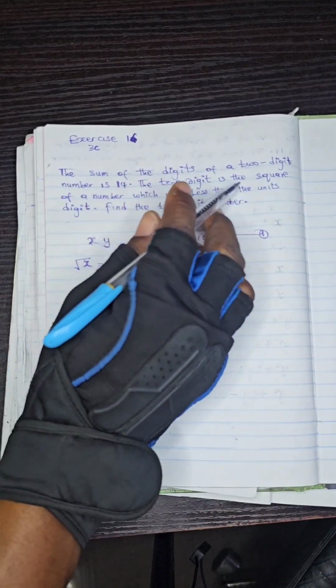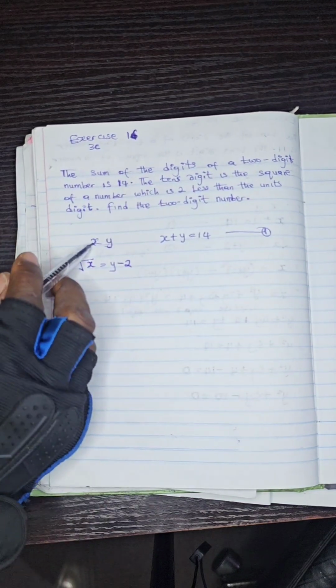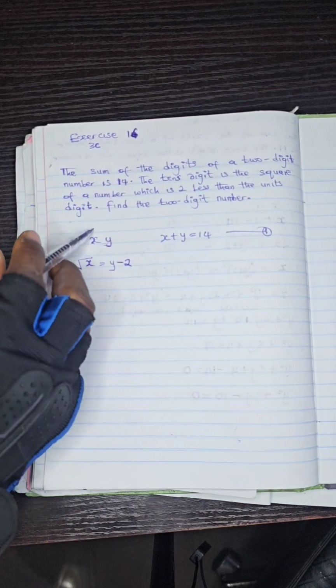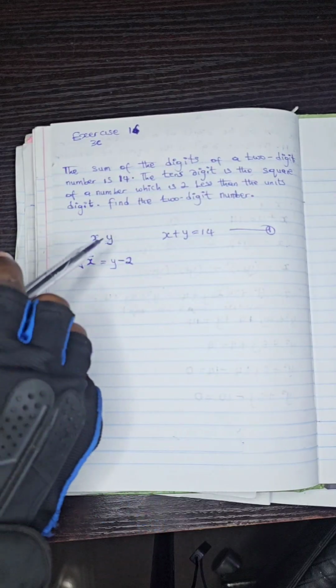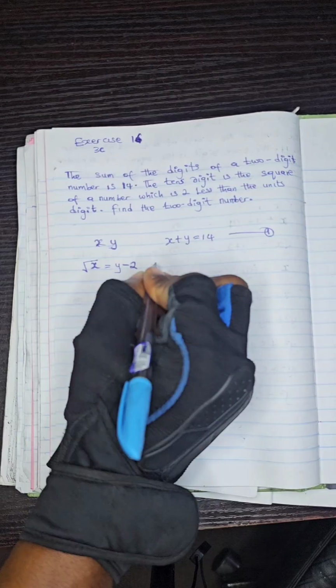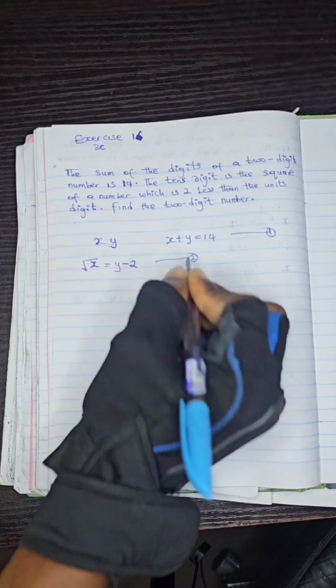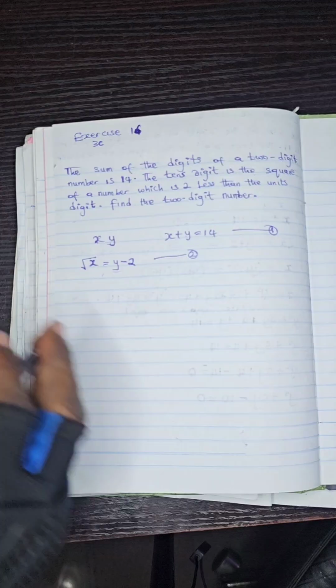The tens digit is the square of a number which is 2 less than the unit digit. So this is the tens digit. They said this is the square of a number, which means the square root, they didn't say it directly, but that's what they mean, is 2 less than y. So this is the explanation. This is our equation 2. So these are the two equations we need to solve. This one is very simple, unlike the other one.